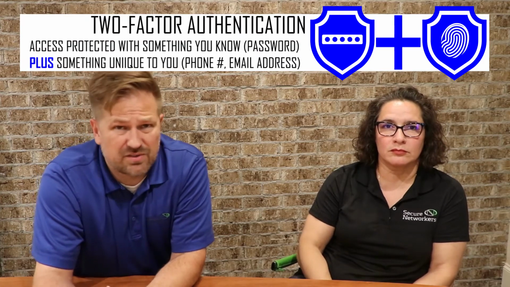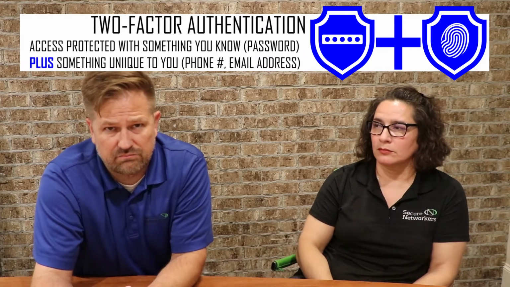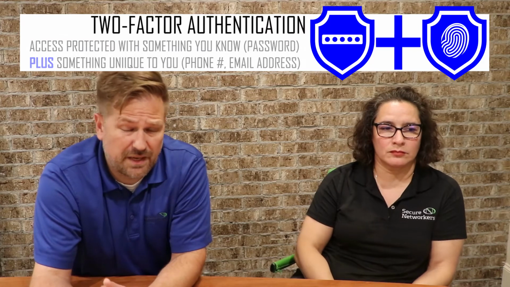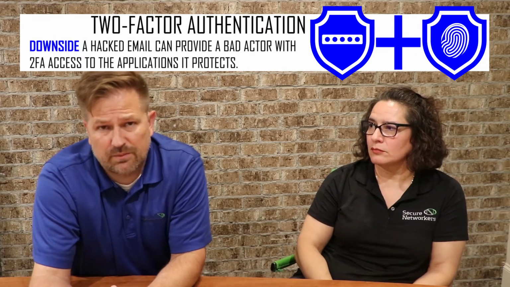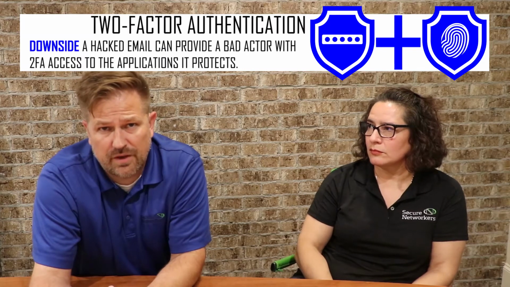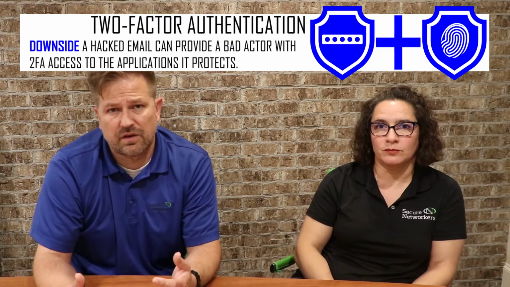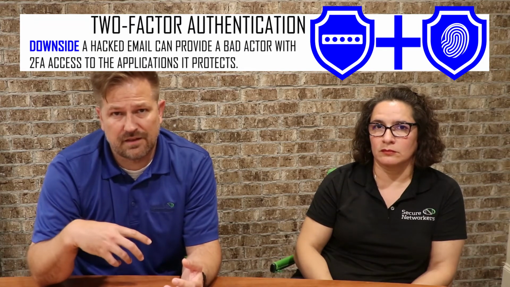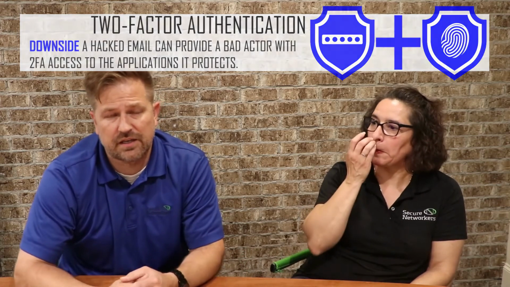The downside to using just regular 2FA, I mean, it's better than no additional factor authentication, is that if somebody was able to capture the credentials of your email, they compromised your email account and there was an account takeover, then they have access to your email, and they can utilize the two-factor and log into any system that you're using that 2FA on.